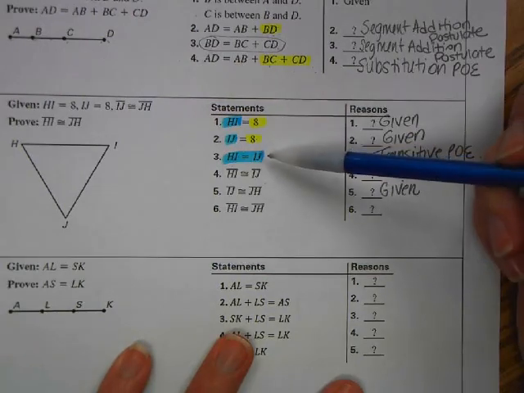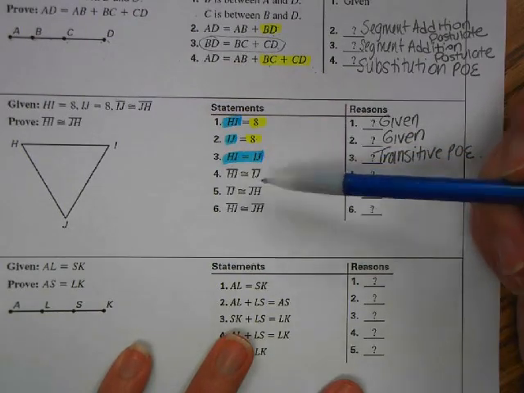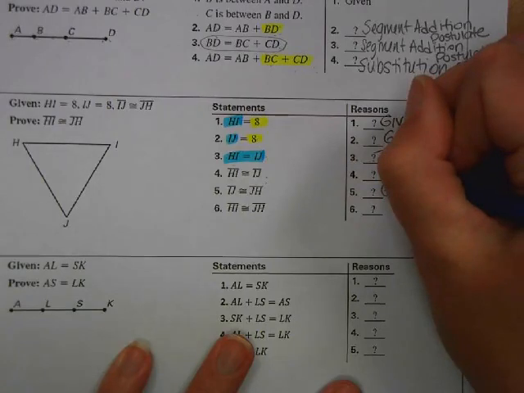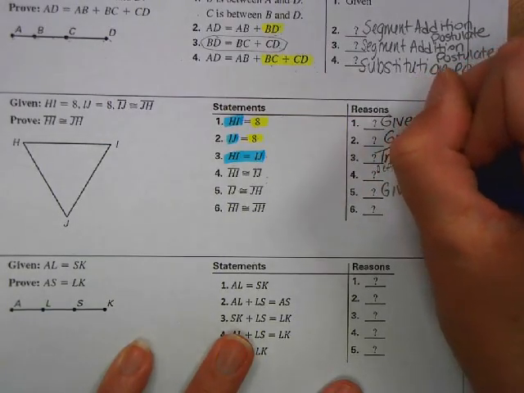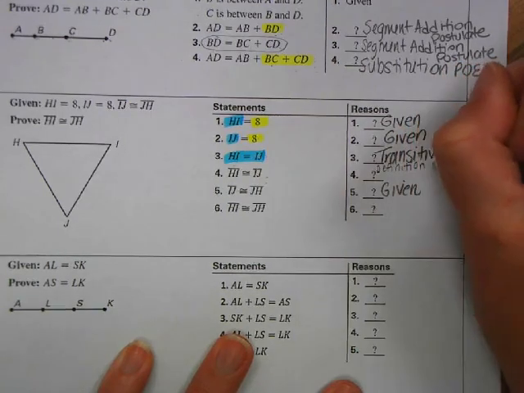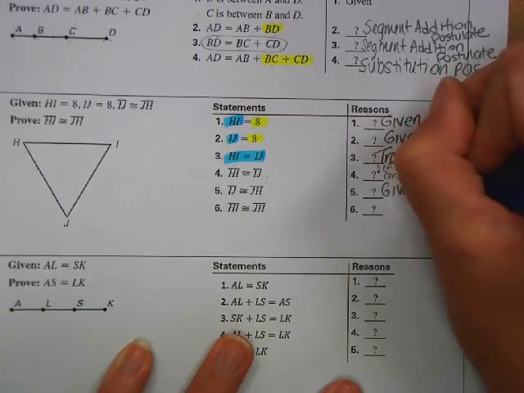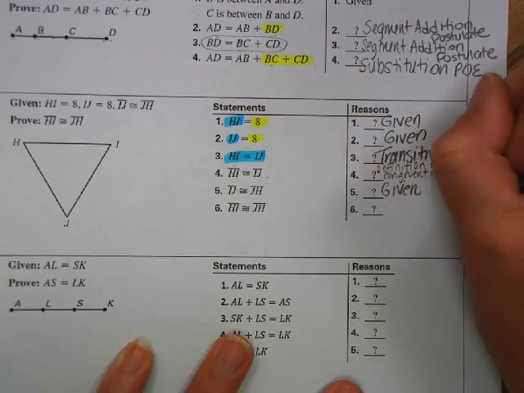Because the definition states that if they have equal measure, they're congruent. So this is the definition of congruent segments.